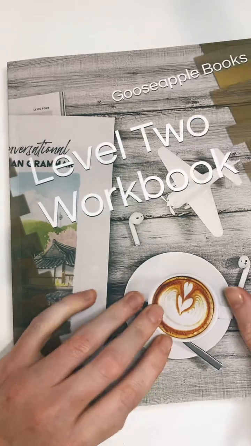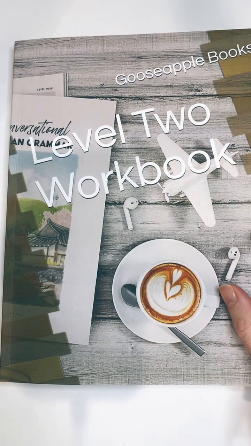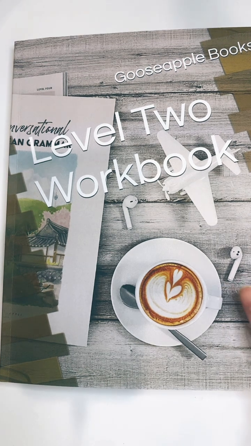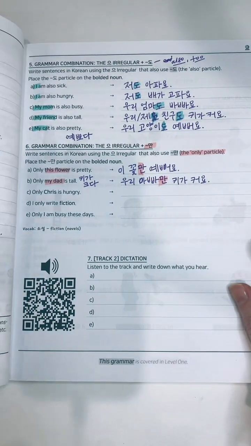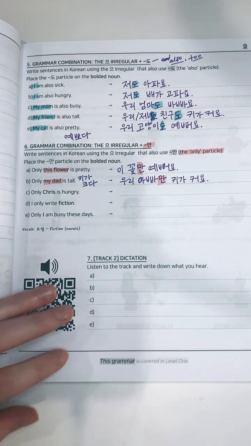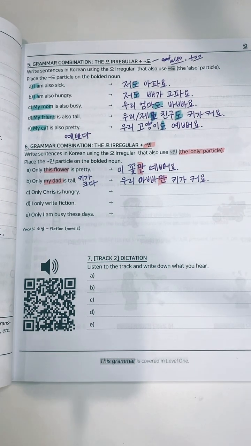What books are these? This is the level 2 workbook. This is what the cover looks like. There's a series of them. Yeah, sure, no worries. And then 올 겁니다 is the honorific form. Hi, I'm new. What times do I go live? I go live at 5 p.m. Eastern Time on Mondays and Tuesdays.